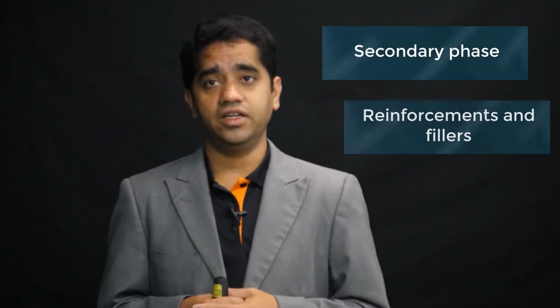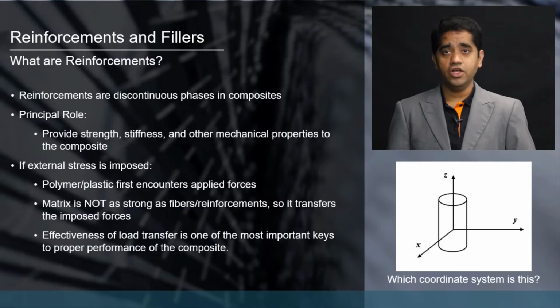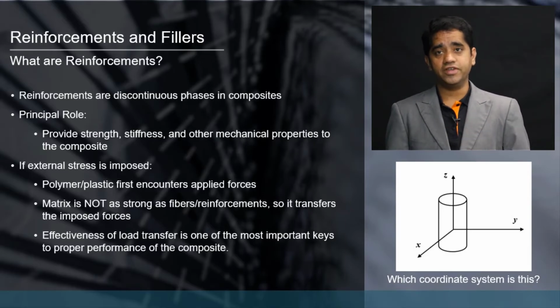In our case, in this whole curriculum, we are talking about polymer base, so plastics, which is the dominant phase, and then there is a secondary phase, which is basically the reinforcement or the fillers. So it could be discontinuous, or it could be in a different fashion. Again, it is a discontinuous phase, but we can also show continuous fibers, which I'll show in a few slides. So reinforcement is a discontinuous phase in a composite.